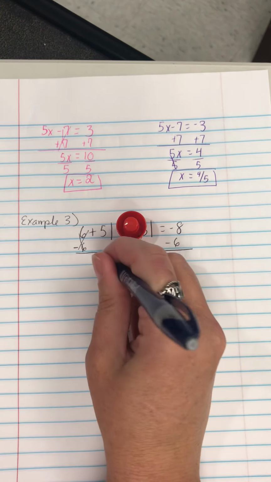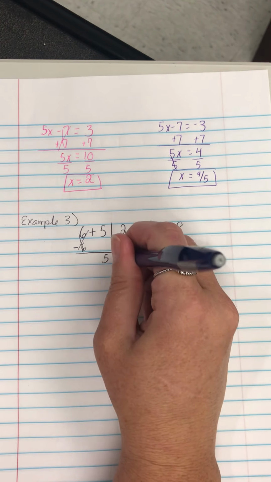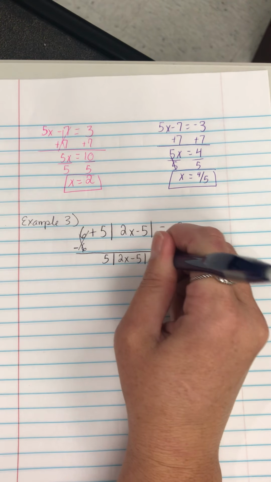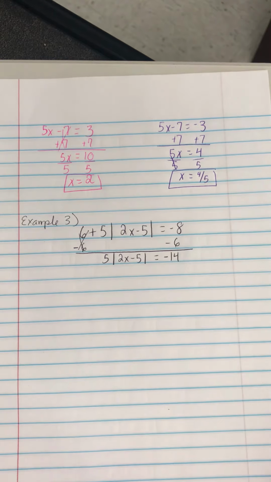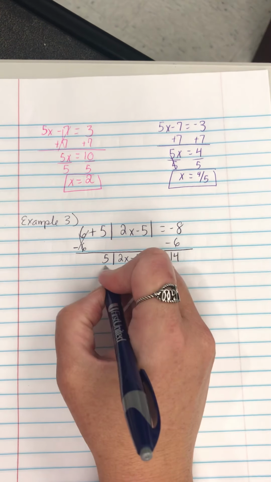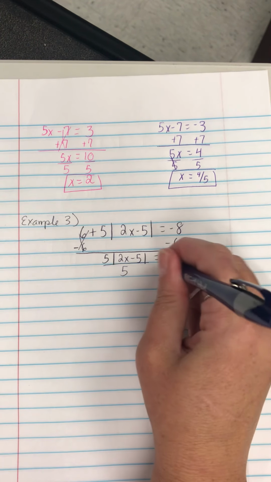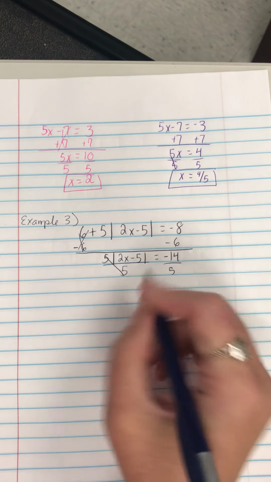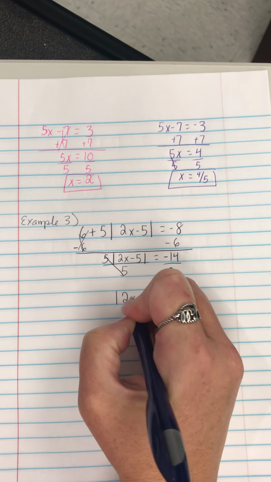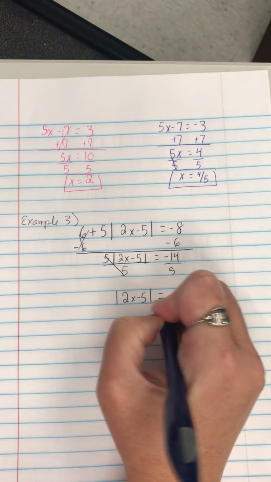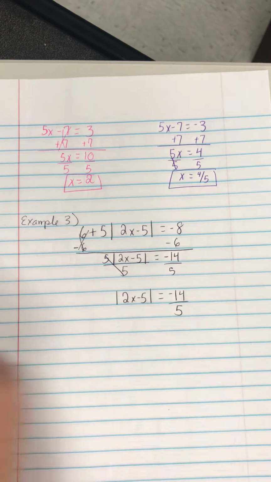That takes that away, and then I have 5 times the absolute value of 2x minus 5, and negative 8 minus 6 is negative 14. Now we're going to divide, remember, because it's 5 times the absolute value. So we're going to divide by 5 on each side. The absolute value of 2x minus 5 equals negative 14 over 5.